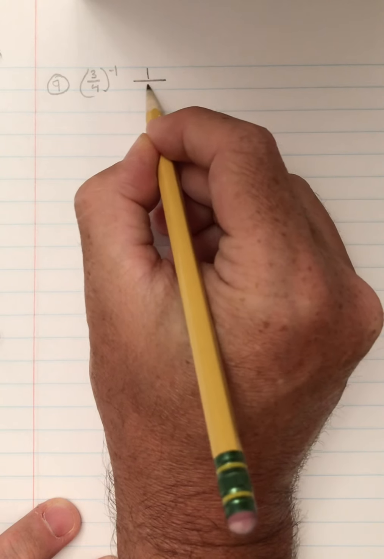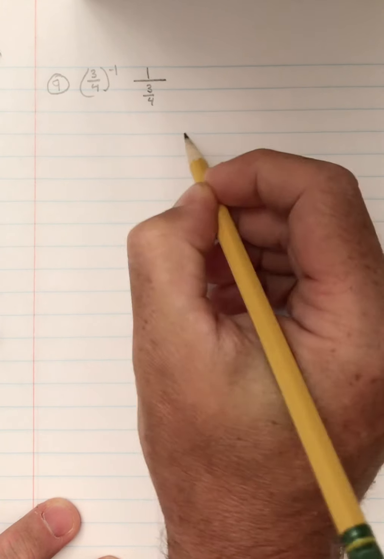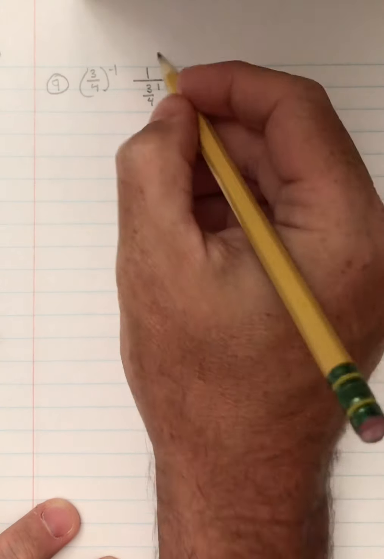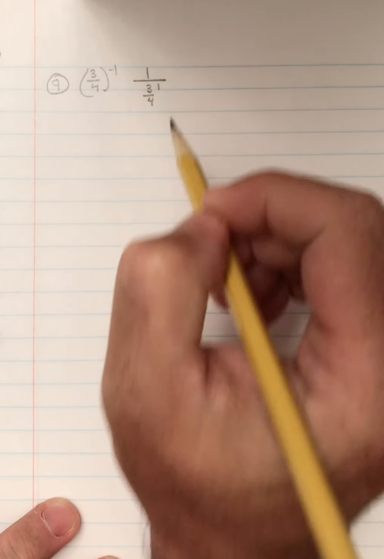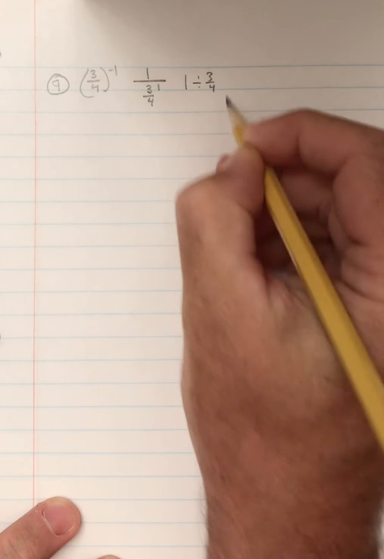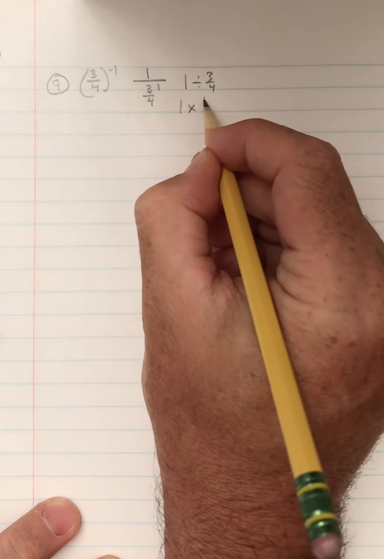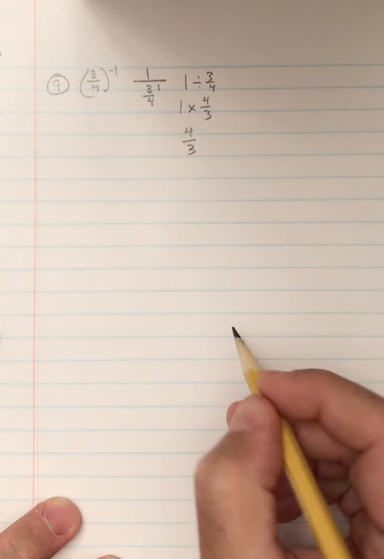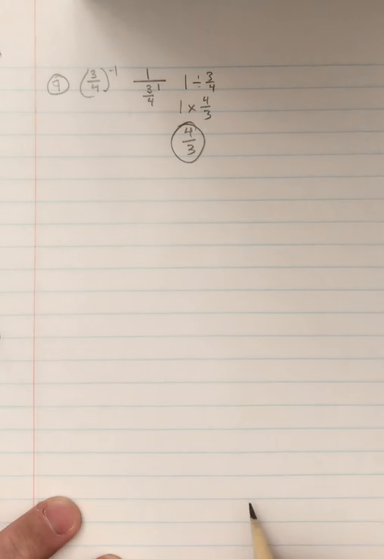So it's 1 over 3/4 to the first power. But what does this say, really? This is 1 divided by 3/4. Well, 1 divided by 3/4, that's 1 times 4/3, which is, of course, 4/3. That is your simplified answer here.